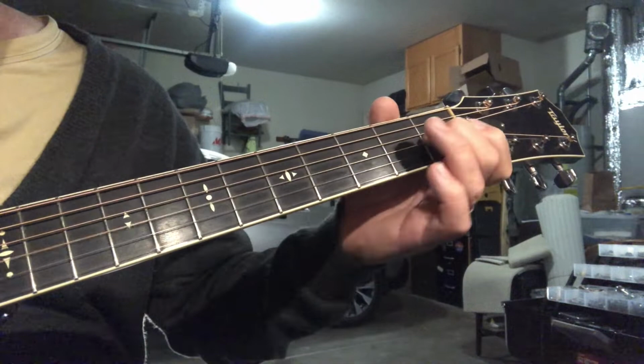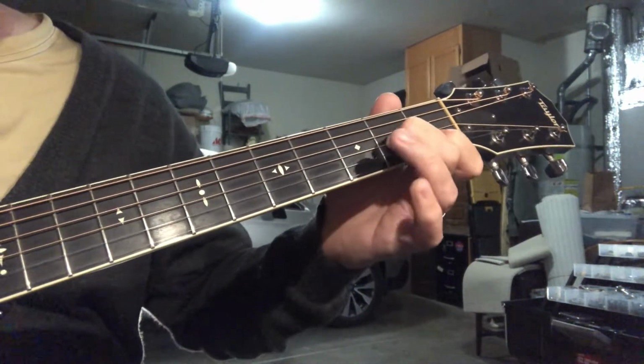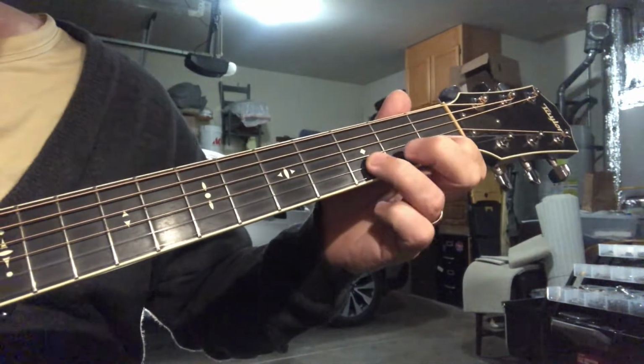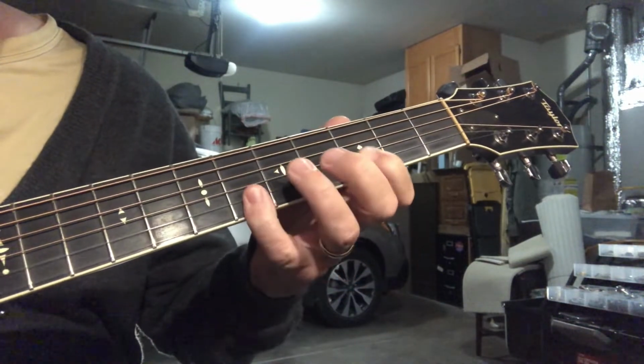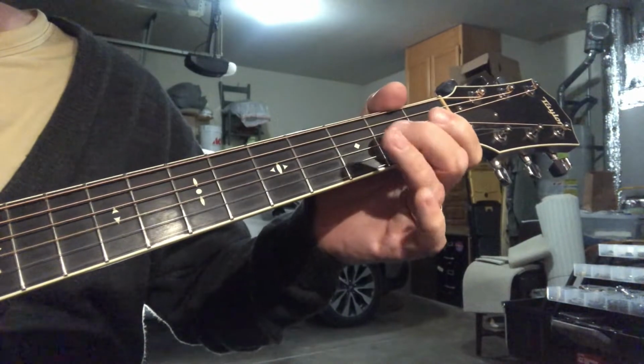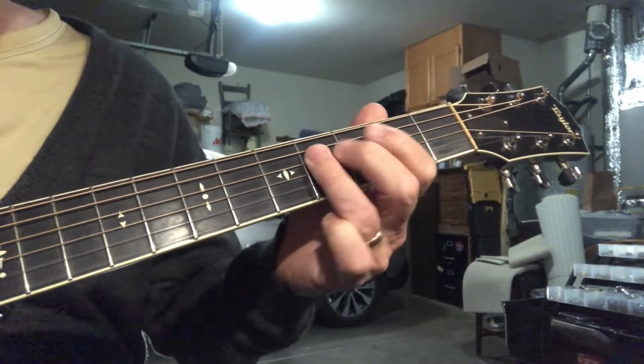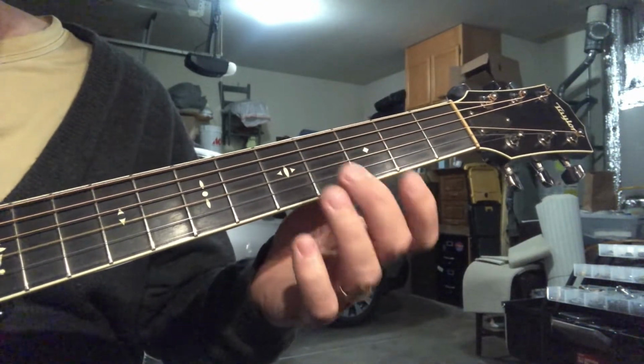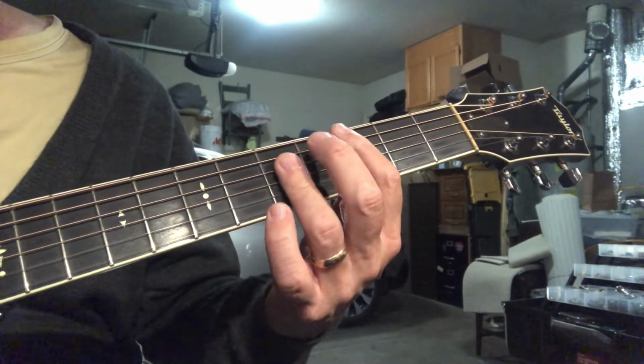here's a 4 chord, 5 chord, 4. So let's look at our C shape, our A shape C.